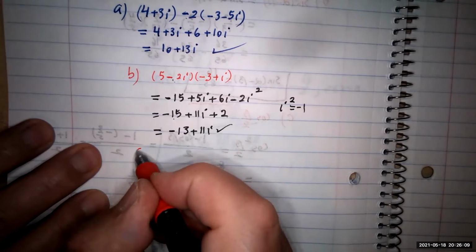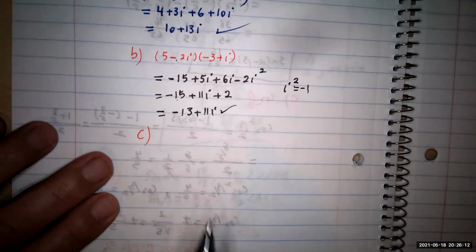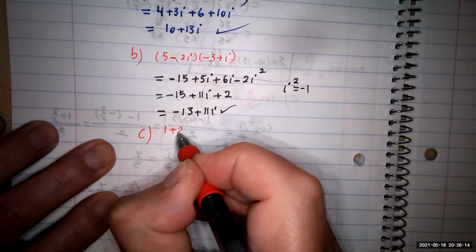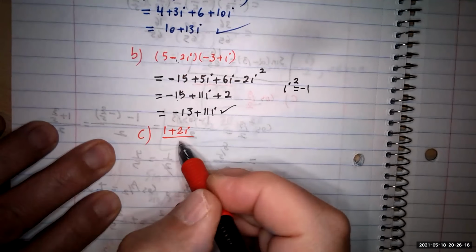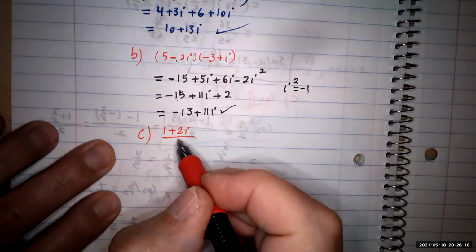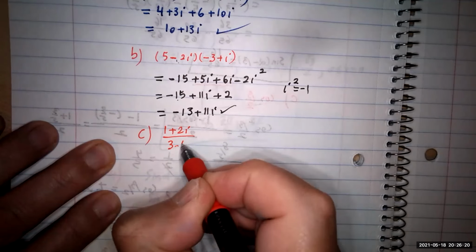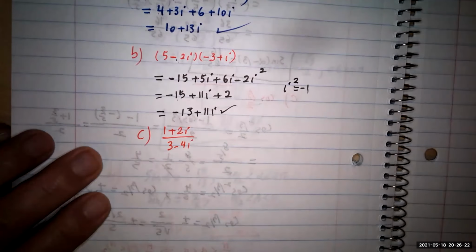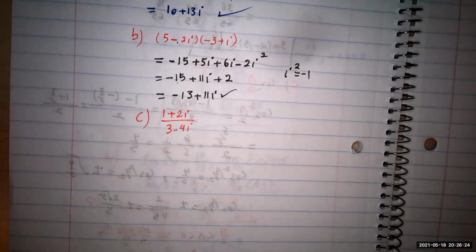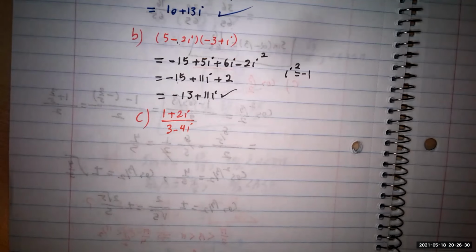Now, the big one is the division. You know that. This is going to be 1 plus 2i over 3 minus 4i. You know that we have to realize the denominator. We multiply the top and the bottom by the conjugate of the denominator. The conjugate of 3 minus 4i, you multiply by 3 plus 4i.